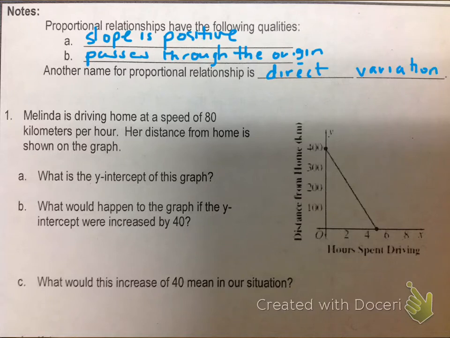All right, so let's go ahead and jump into a problem. It says Melinda is driving home at a speed of 80 kilometers, I guess we're in a foreign country, 80 kilometers per hour. Her distance from home is shown on the graph. So what is the y-intercept of this graph over here? Again, the y-intercept is where the graph crosses the y-axis, so you're going to see that right there at 400.